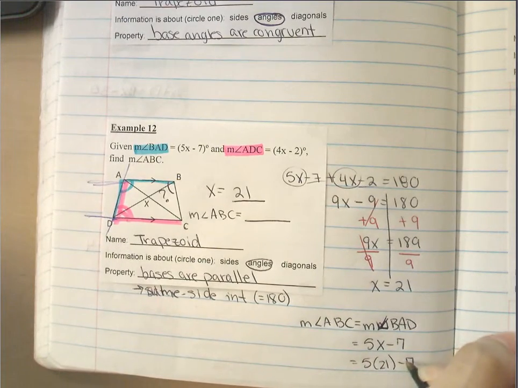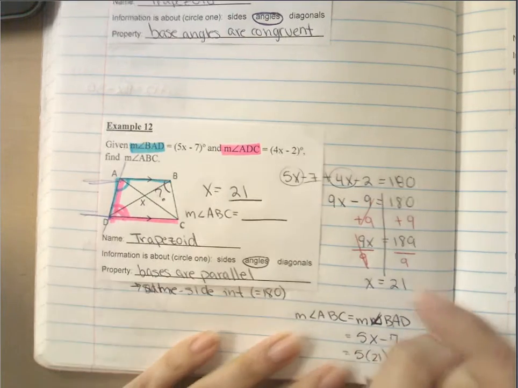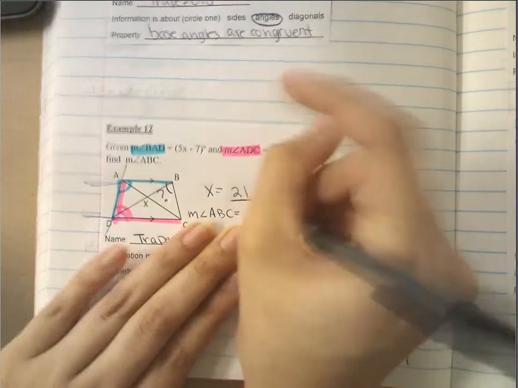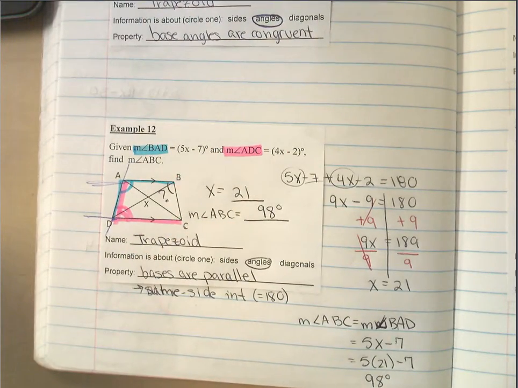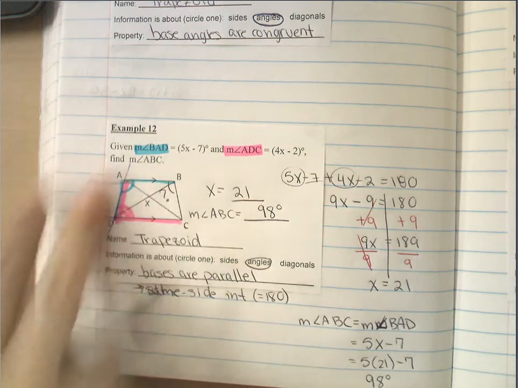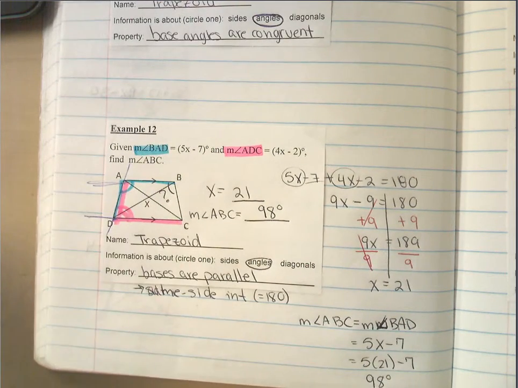And so when I do that, I get 98 degrees. So ABC is 98 degrees. So this one was just a little tricky just because you had to think about previous things that we've learned in geometry.